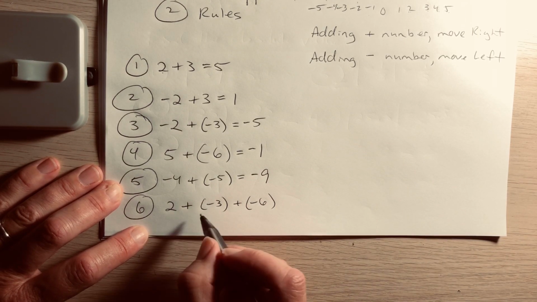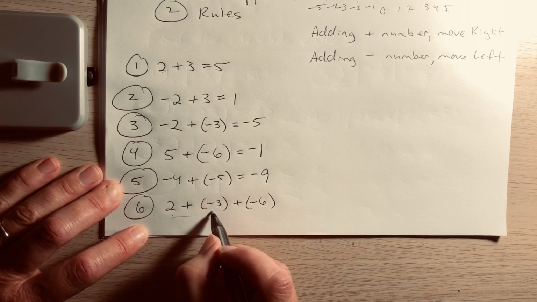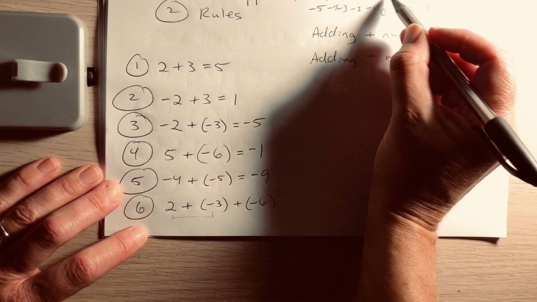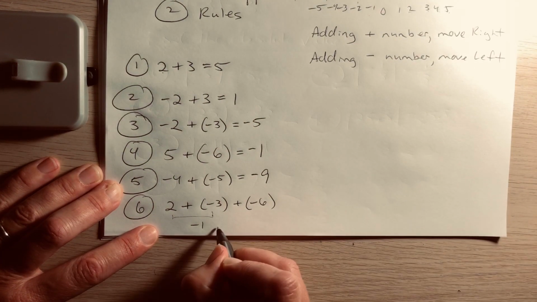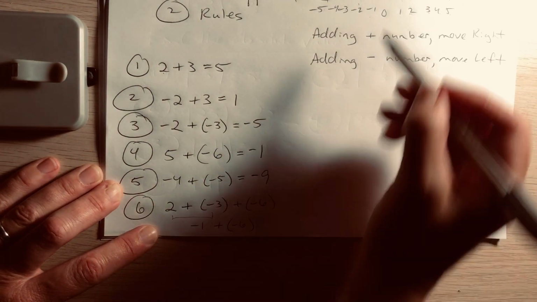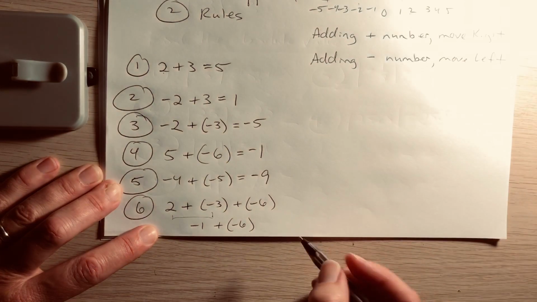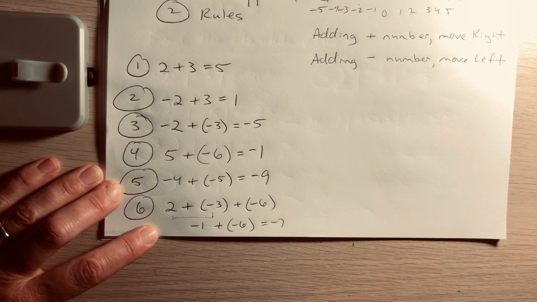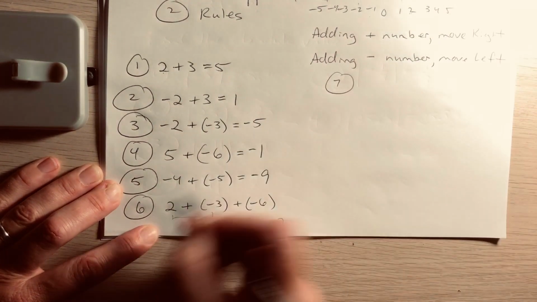But I can do this in stages. So 2 plus a -3, 1, 2, 3 takes me to a -1. And now I have -1 plus a -6. 6 steps back to the left would give me a -7. But yes, I should have shown that at the first.